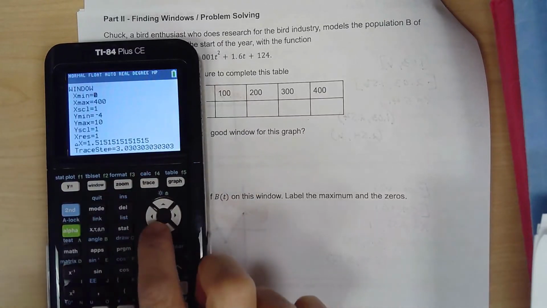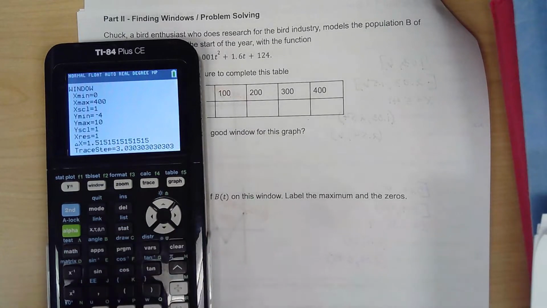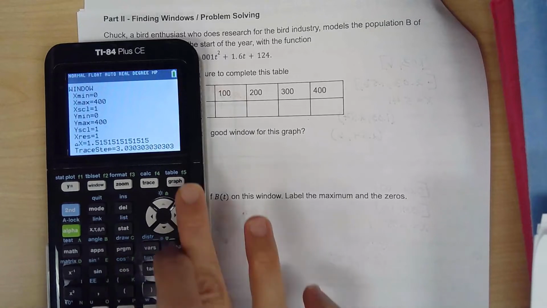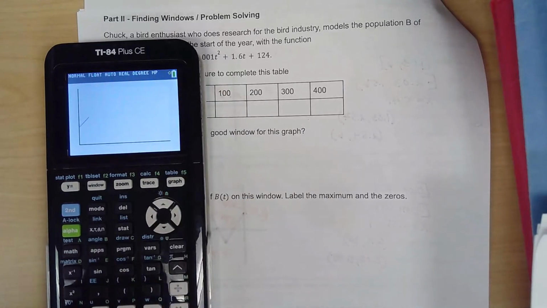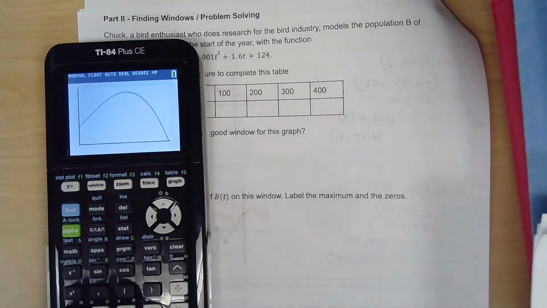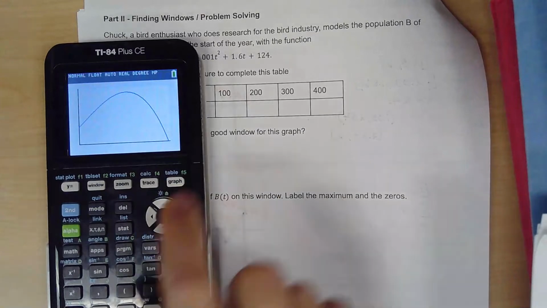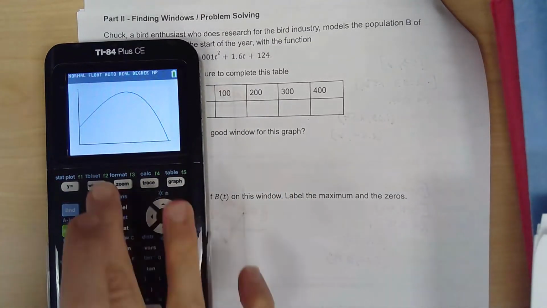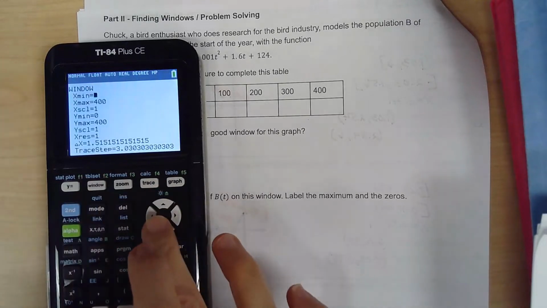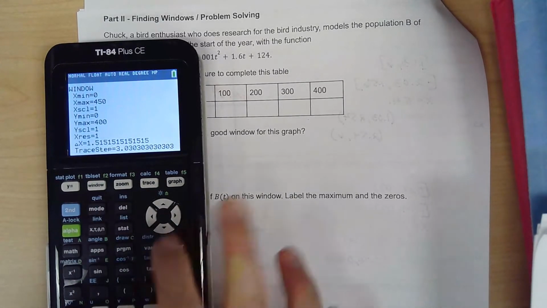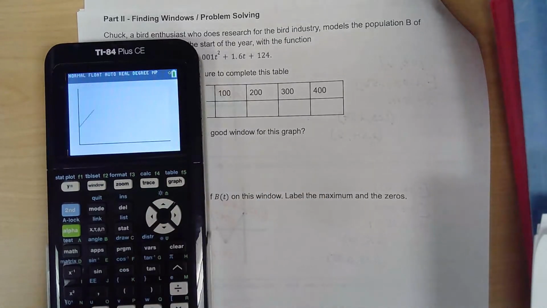All right, so let's go to our window. Let's change our Y min, like, I don't know, from 0 to 400. Let's see what happens there. All right, well, at least I'm getting some graph. It looks like there's a curve, and it's going down. So I might want to go a little further, because I want this curve. So I may want to go a little bit further on my X max. So maybe I go, I don't know, 450. I just want to see that whole thing.